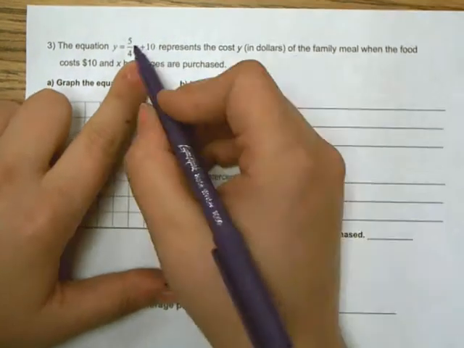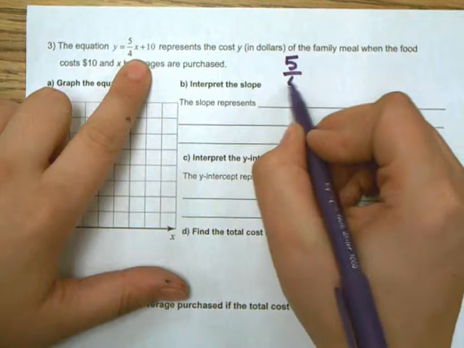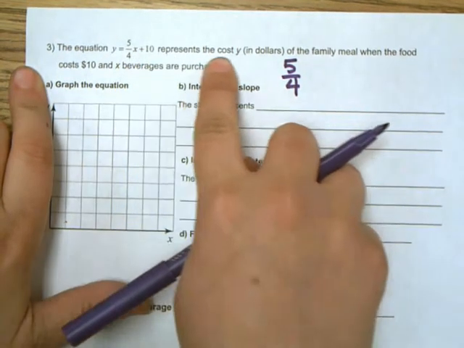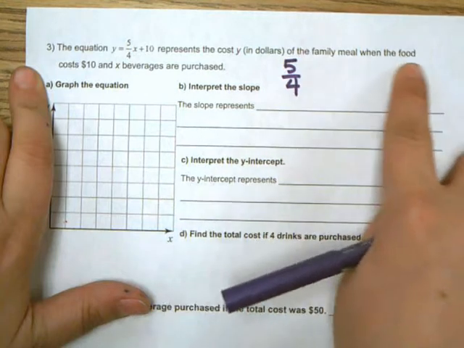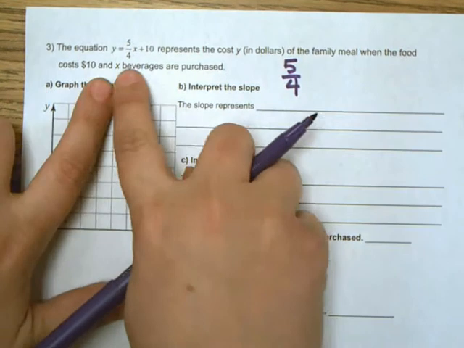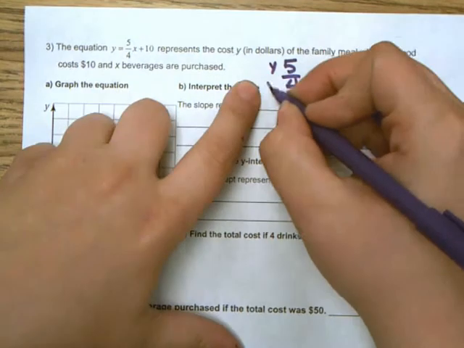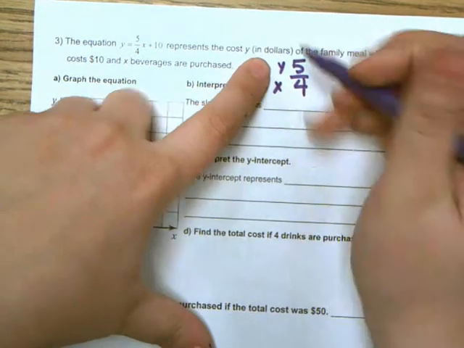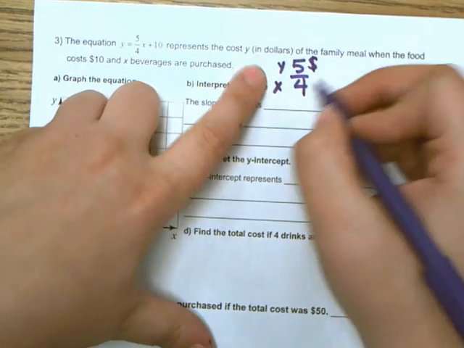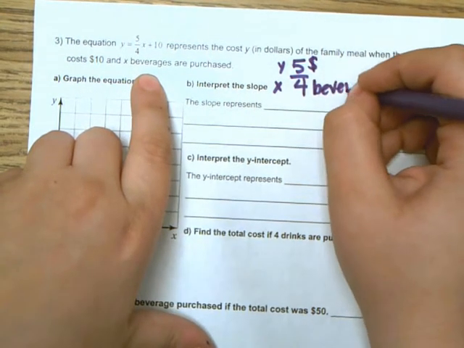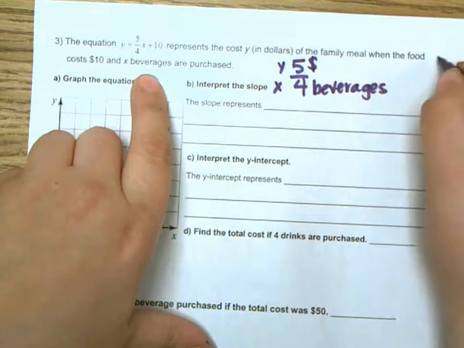Okay, so for this next one, I'm going to focus more on answering these questions right here. I'm going to save the graph for you to do on your own. So if we take a look at this example right here, it says interpret the slope. So the slope is 5/4. And this says the equation y equals 5/4 x plus 10 represents the cost in dollars of the family meal when the food costs $10 and x beverages are purchased. So if we label this, this is y, this is x.